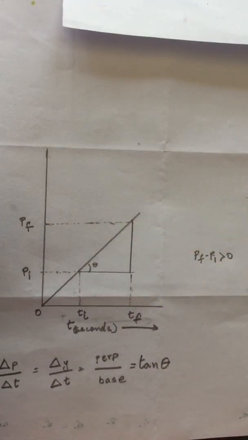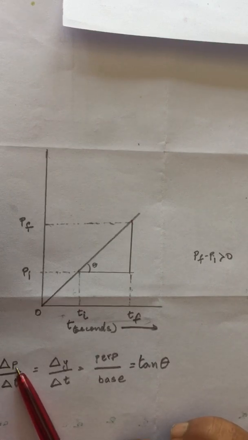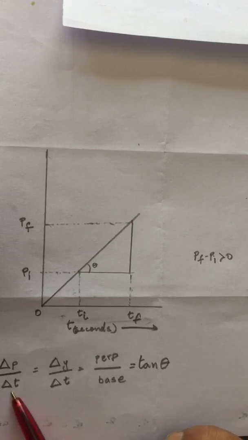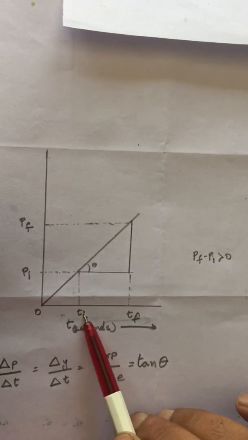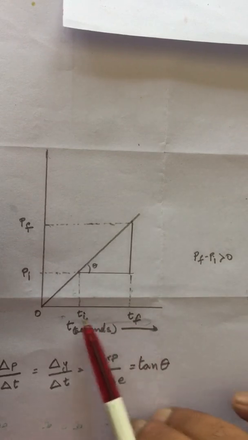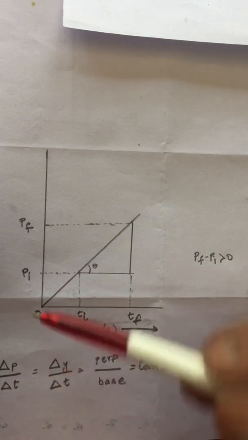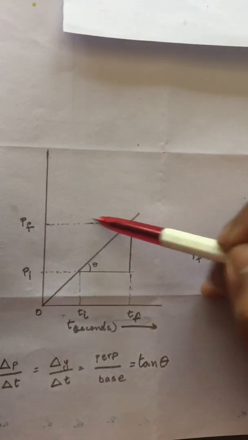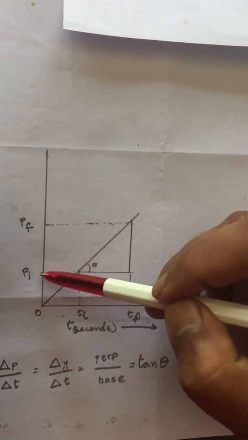Now, if you remember, velocity is given by displacement, that is change in position over change in time. So this is the t final, t initial. So change in time will be t final minus t initial, and the change in position will be, this is the final position and this is the initial position, so it will be p final minus p initial.